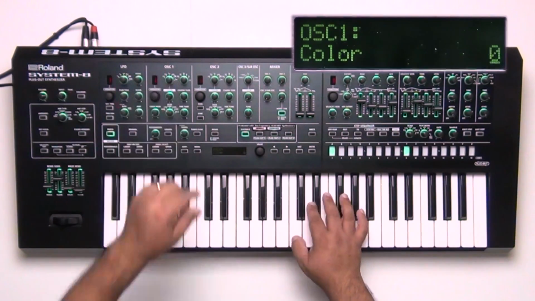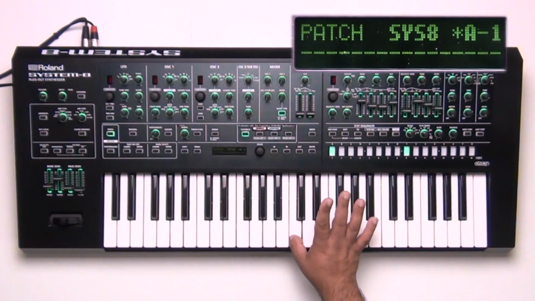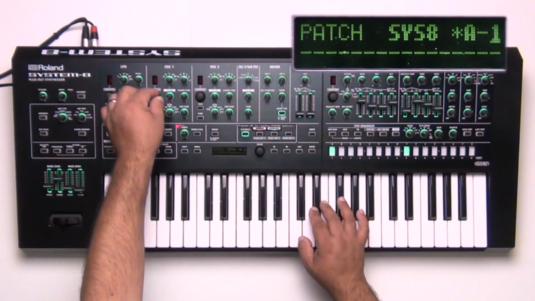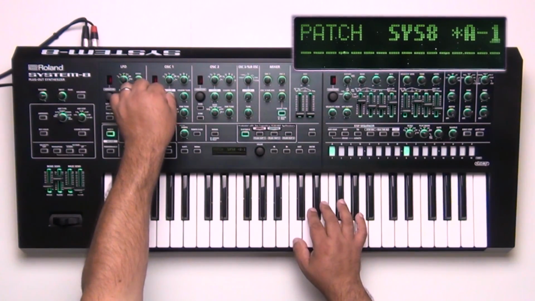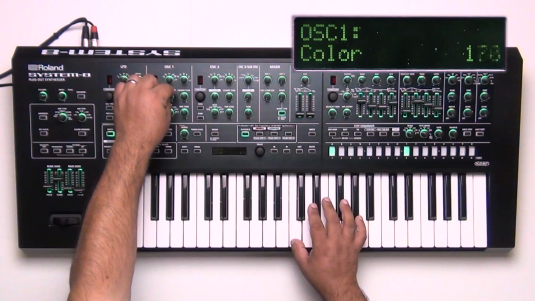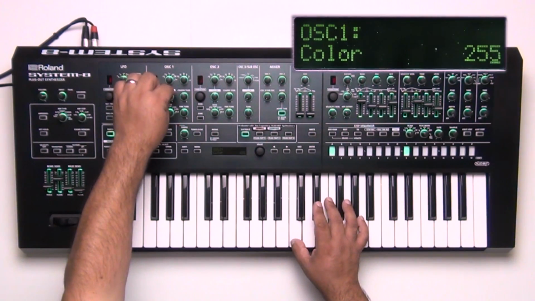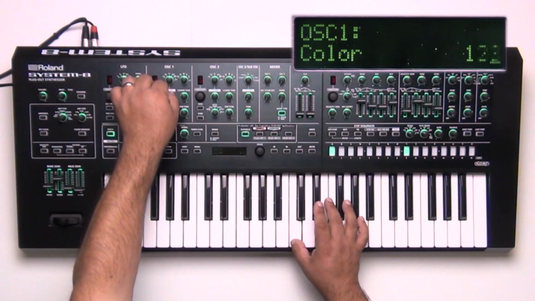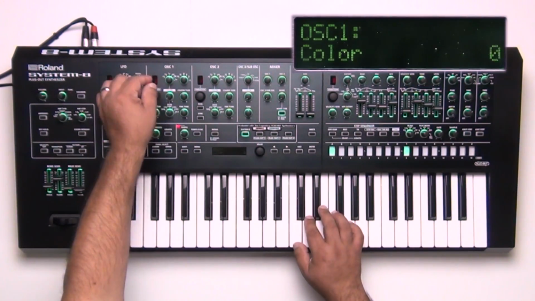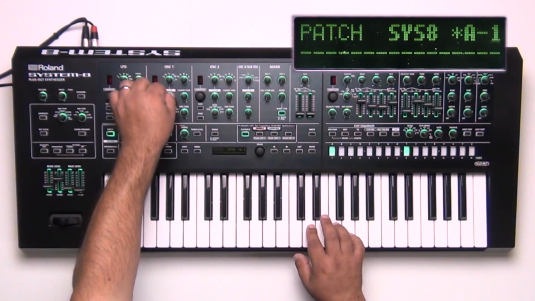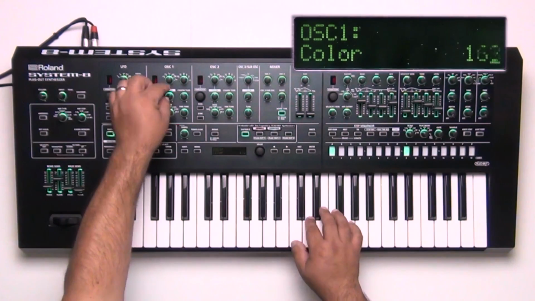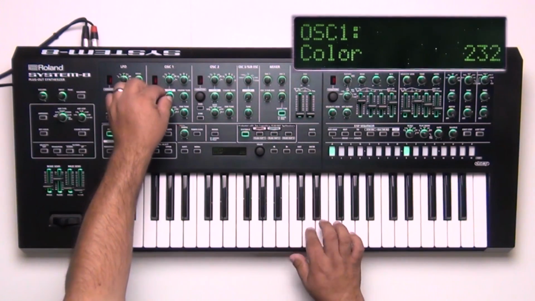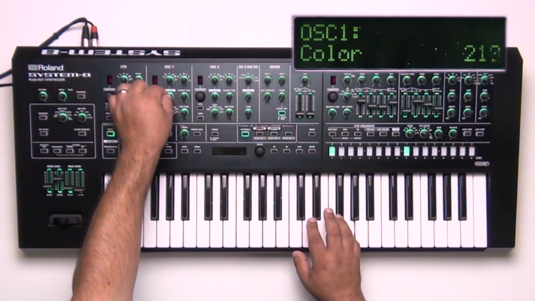Turn color all the way down. Here's a basic saw. Now let's use that color knob to the right. Big difference, so let's just take a listen. Just by using that color knob, we were able to get a lot of different variation out of that super saw. So let's go ahead and check out oscillator 2.